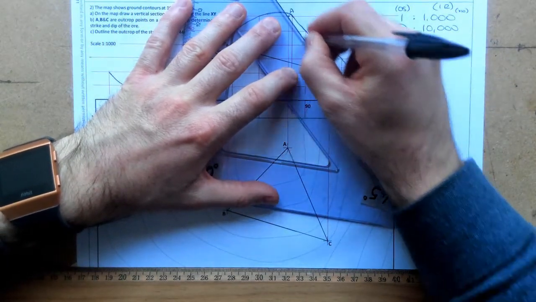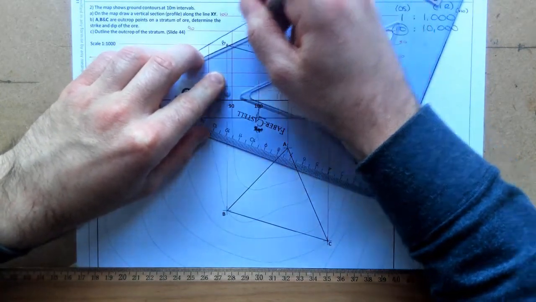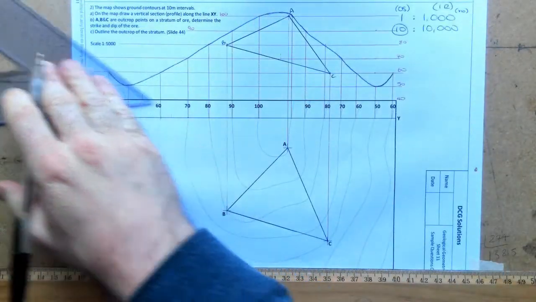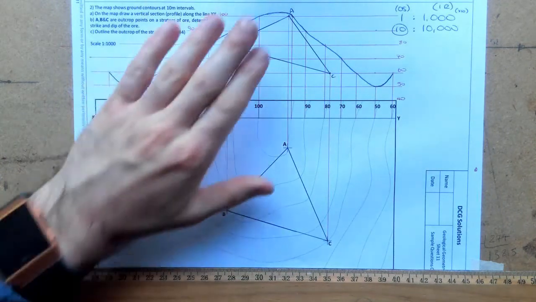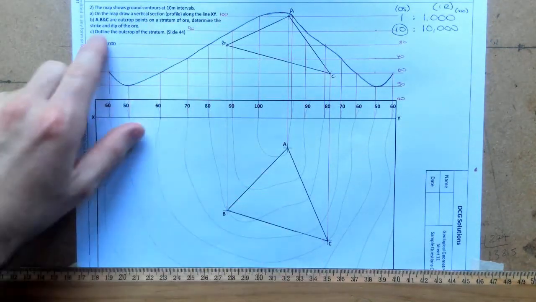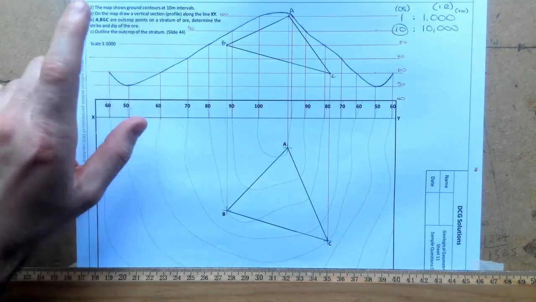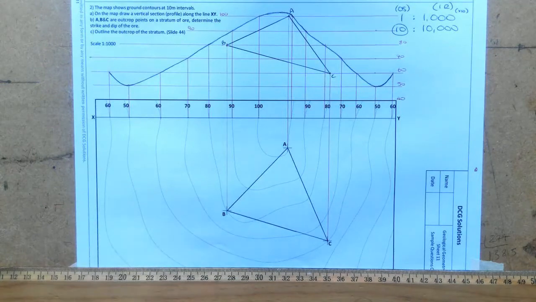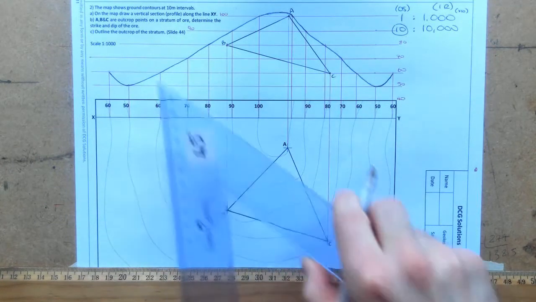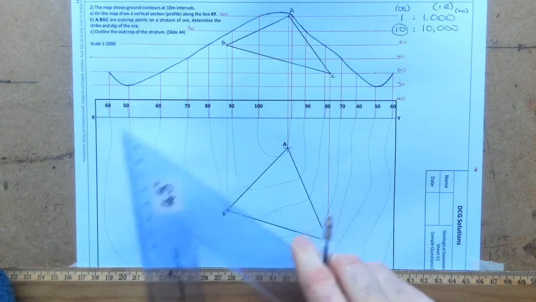So, triangular surface, okay. Think of oblique planes, kind of like a lamina. And now what we have is the elevation view and the plan view of what's known as the stratum of ore. What we want to do is determine a strike. A strike is a level line that is running across that plane. Sorry, it's the true length of a level line that is running across that plane.